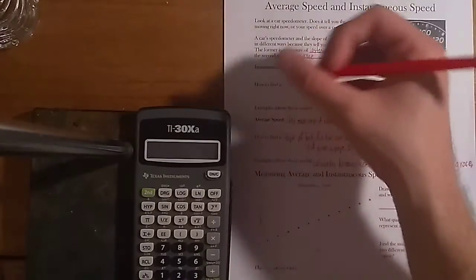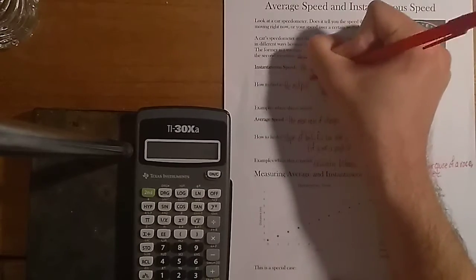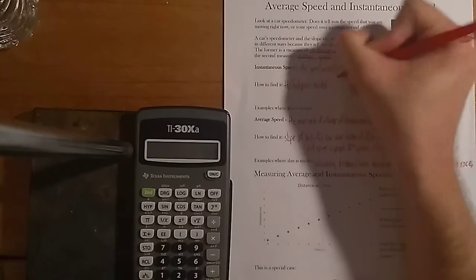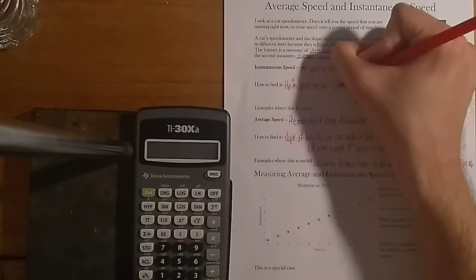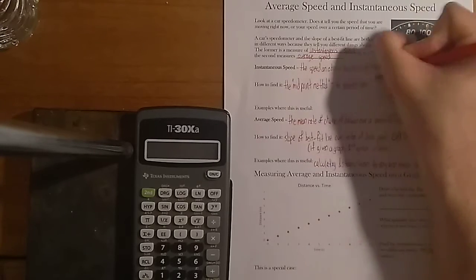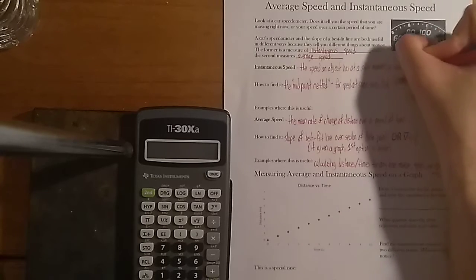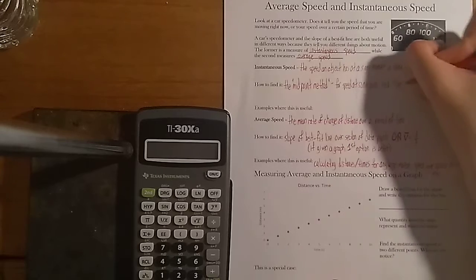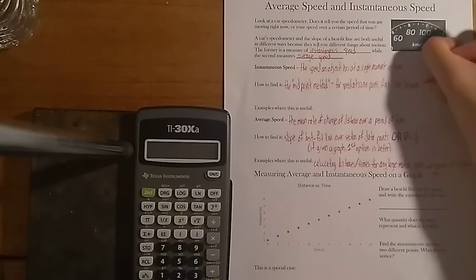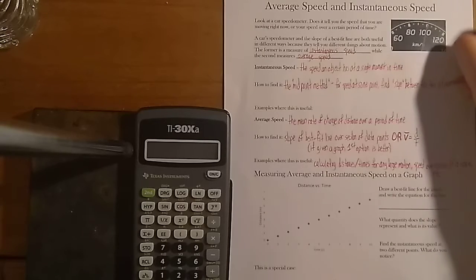So, how to find instantaneous speed? It is known as the midpoint method. That's what I call it. I don't know if that's like the official name for it. I call it the midpoint method. Midpoint method means to find the speed at some point in time, what we do is we find the slope between the two adjacent points.